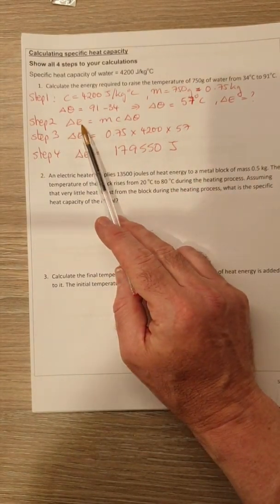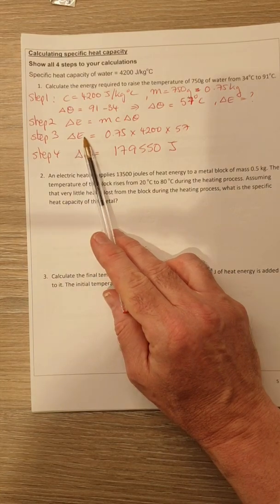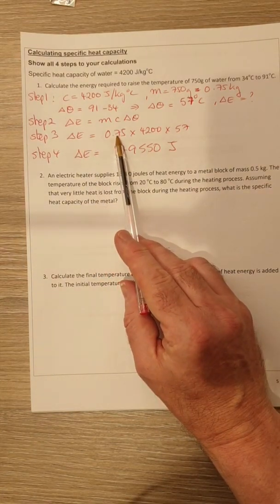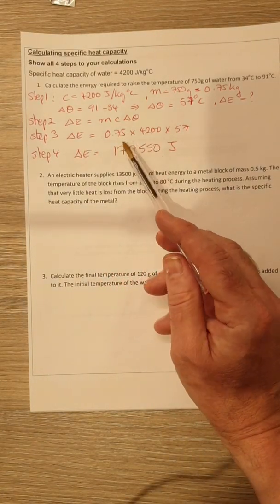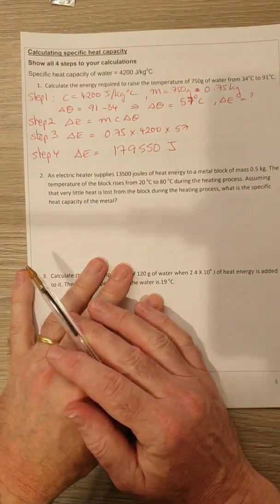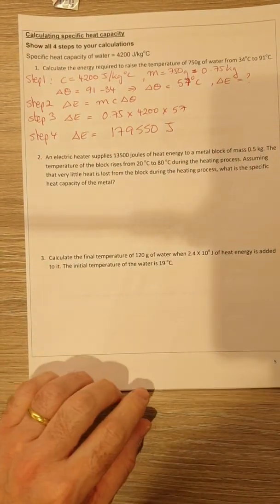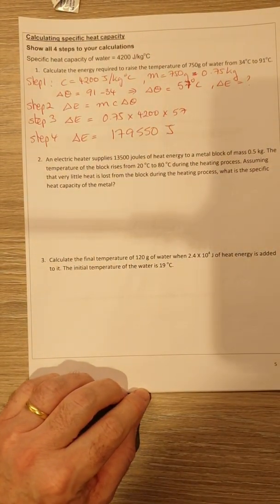Then step 2, I write out the equation. Step 3, I put the numbers in the equation. So I've got the change in energy. It's equal to 0.75 times 4,200 multiplied by 57. And I put that into my calculator and I get the answer. Now make sure you complete the other 2 questions with all 4 steps.